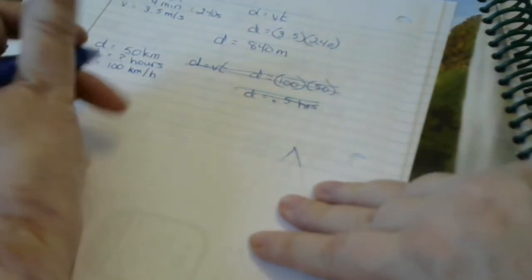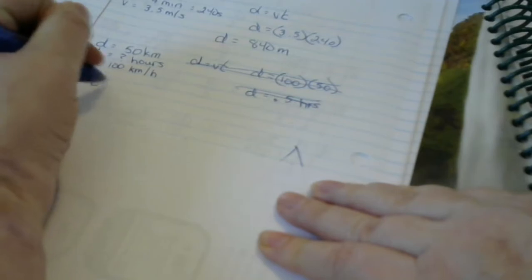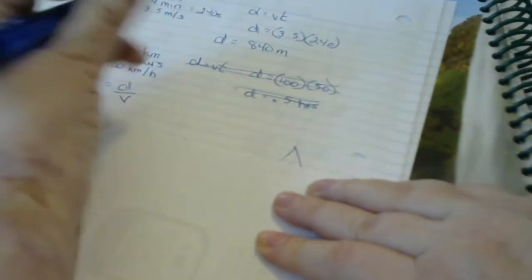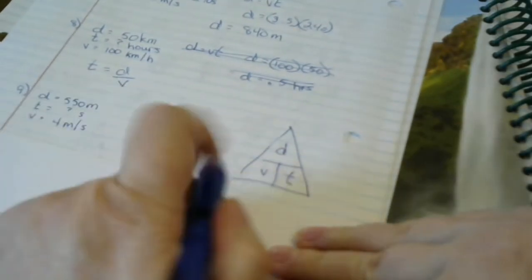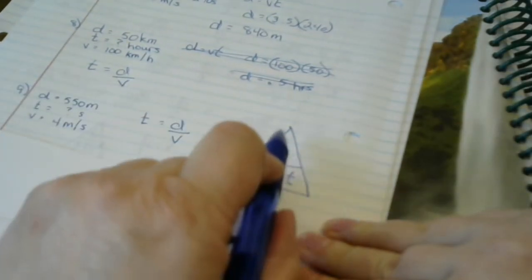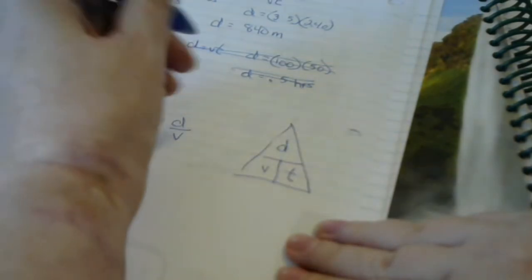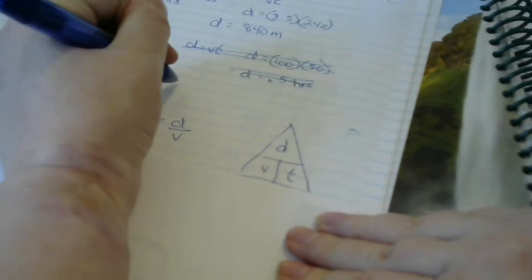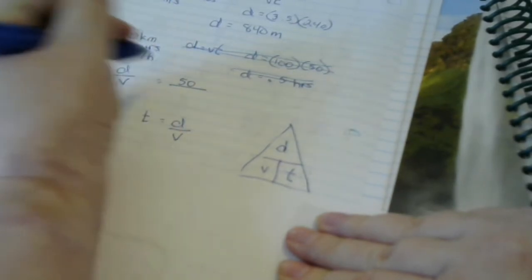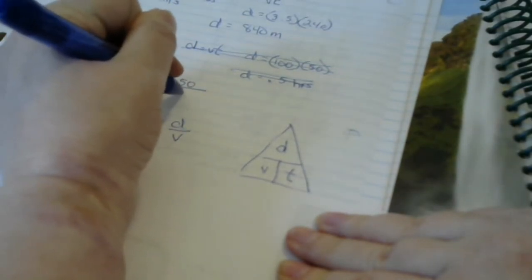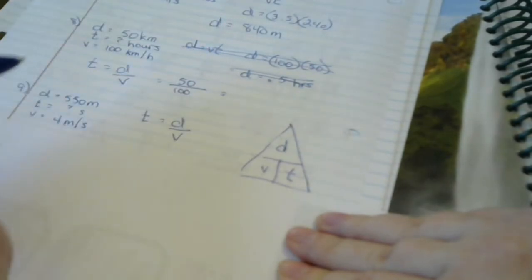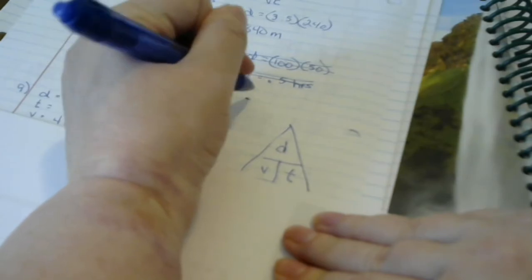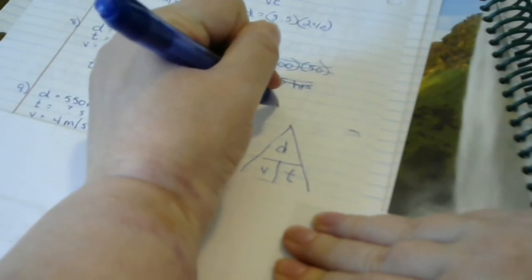You're looking at time is D over V. Sorry about that. Remember, you have your triangle right here. Time is D over V. I'm sorry about that, guys. I knew that didn't look right. Okay, so you have distance is 50 kilometers over 100 for your velocity. So your time is going to be equal to 0.5 hours.